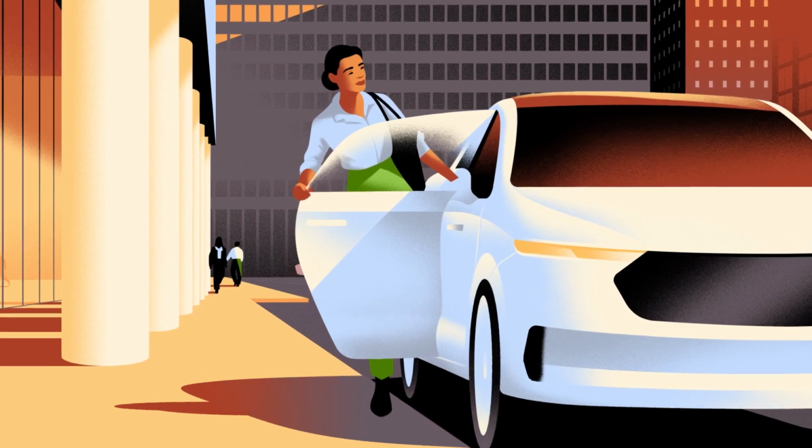Now you're ready to get your people moving with the Central dashboard. Visit central.uber.com to get started.